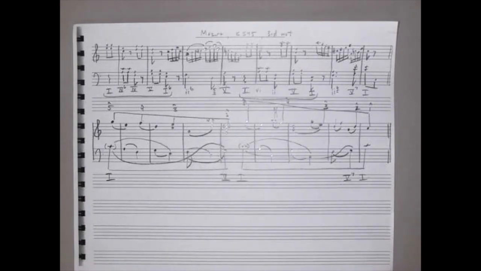So I would say that that sounds a lot like the actual piece, and that helps me to think that we've got a pretty good little interpretation of this period.